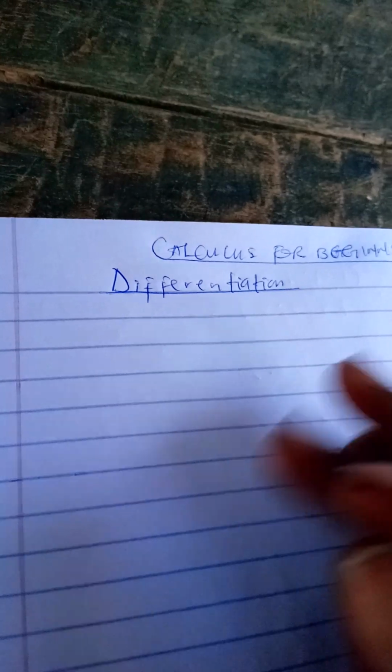Okay, now before we have the power rule, I'll be teaching you differentiating from the first principle. Okay, let me write out some examples.